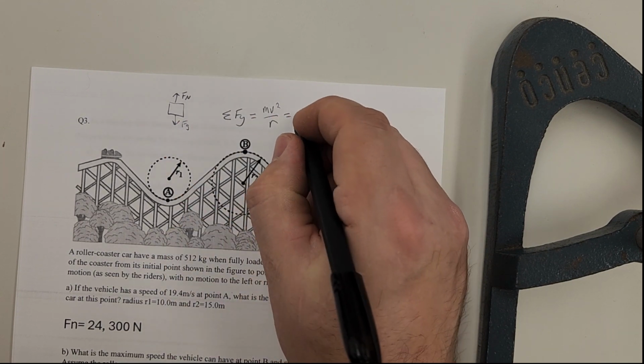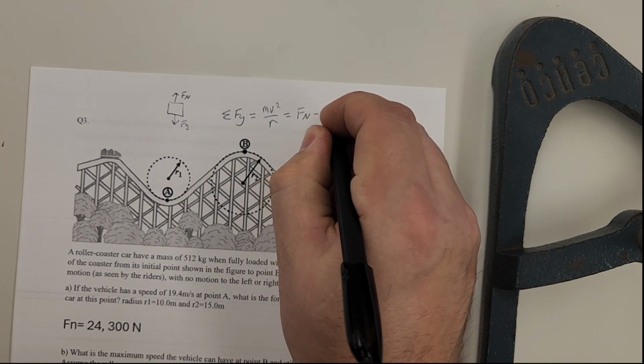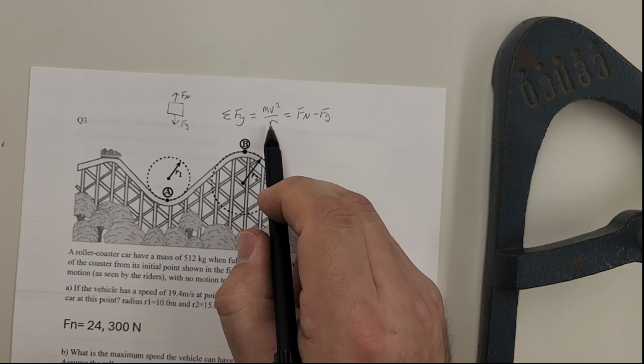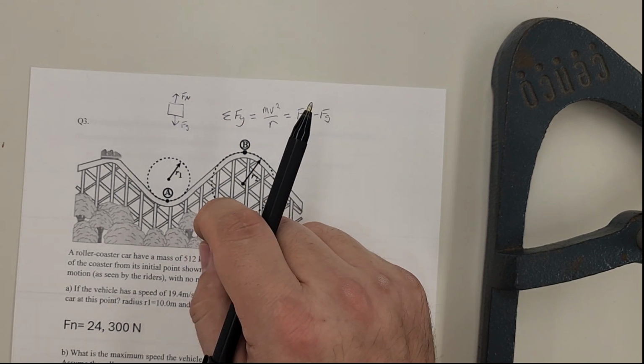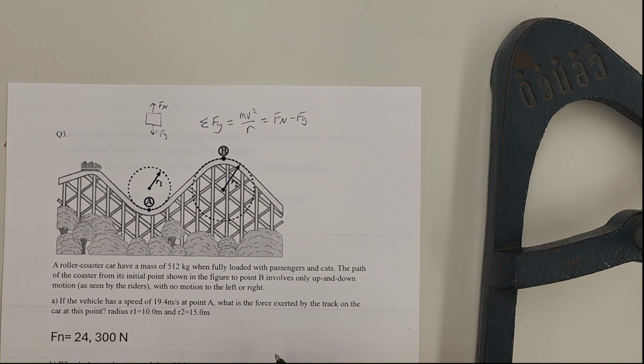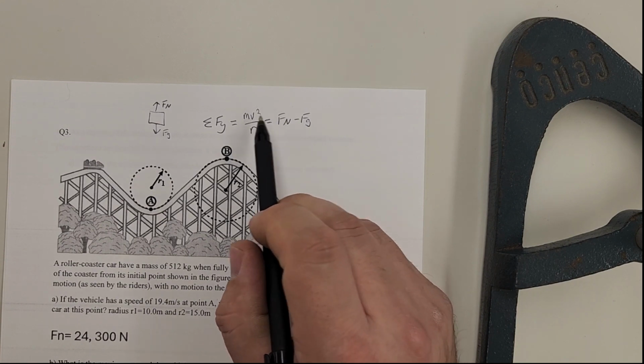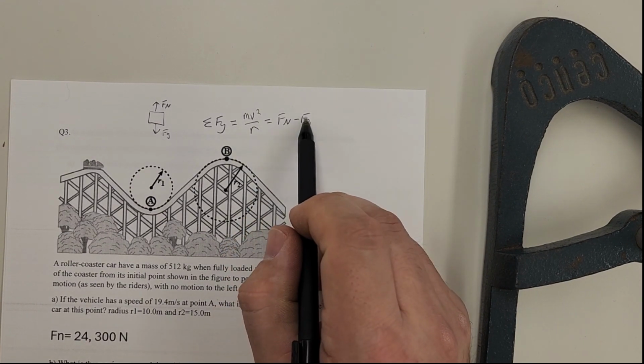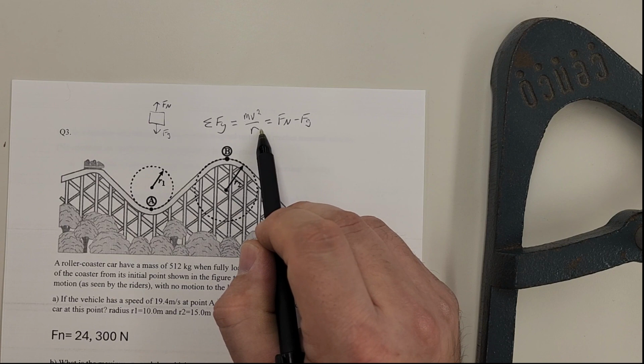And then we'll look at our two forces. We'll have the normal force minus the gravitational force, and this is not zero, so we cannot state that the normal force is simply the gravitational force. It's actually going to have a little bit more: mv squared over r, and then we add Fg to the other side.